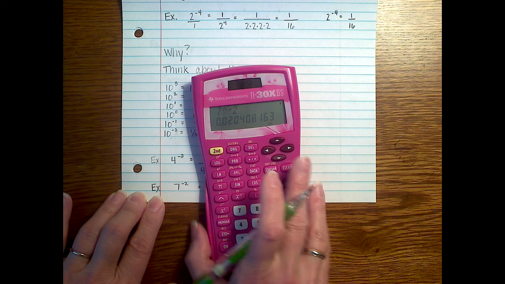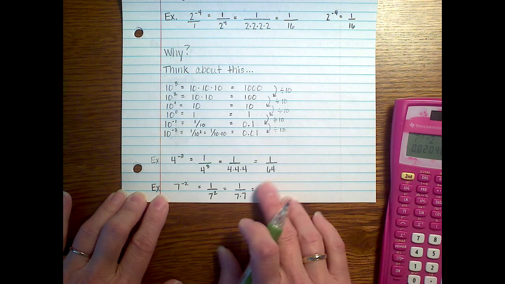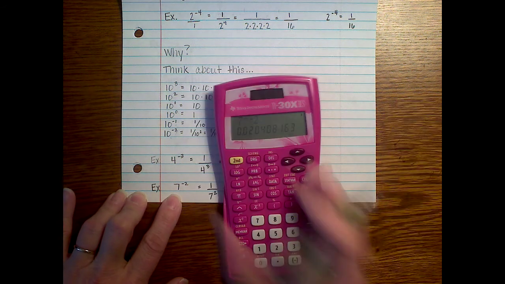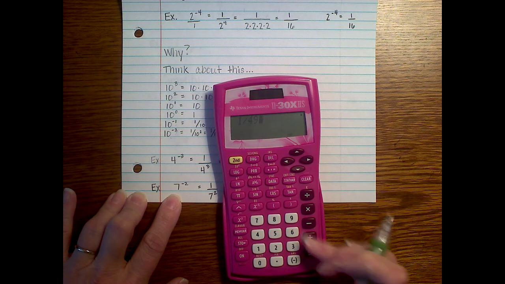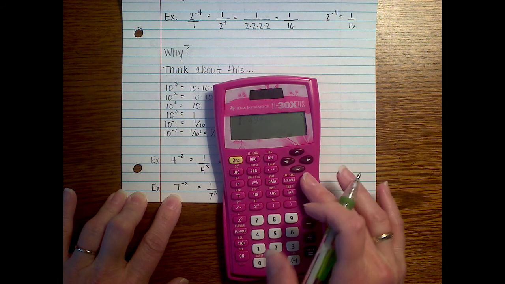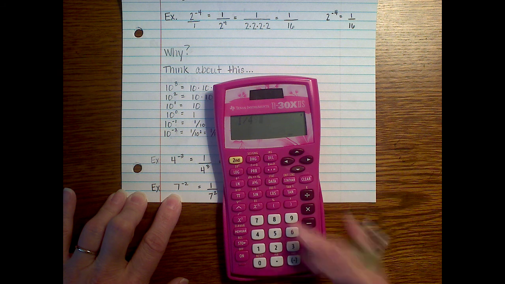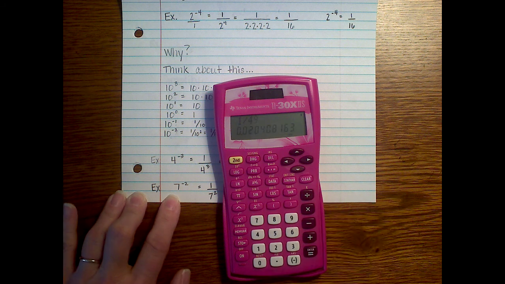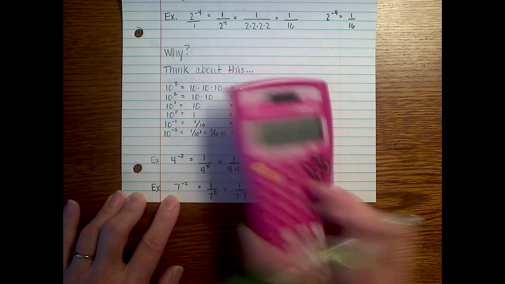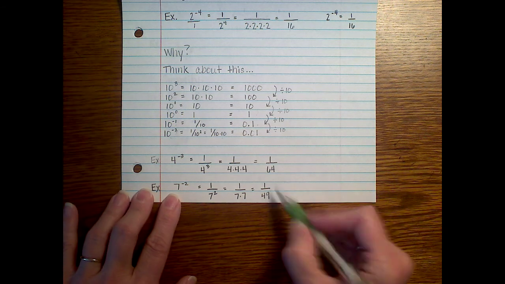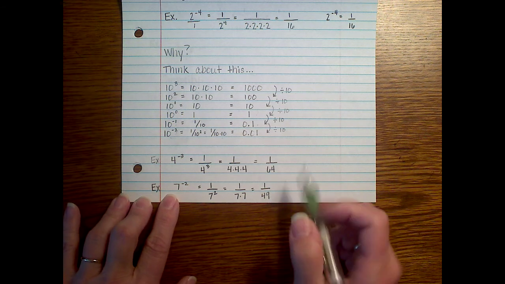So what is that, 0.020408? What do we get here if we take 1 divided by 49? Whoops, clear that out a second. 1 divided by 49. I get the same answer, okay? Just my calculator is going to give me a decimal answer instead of fraction form, okay?